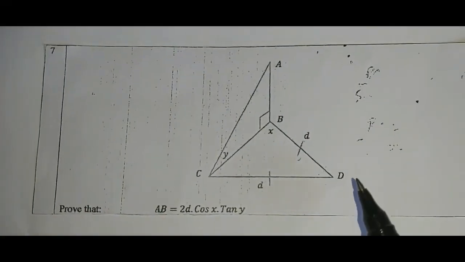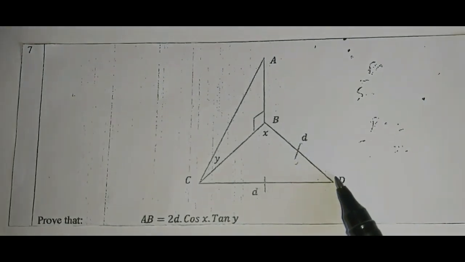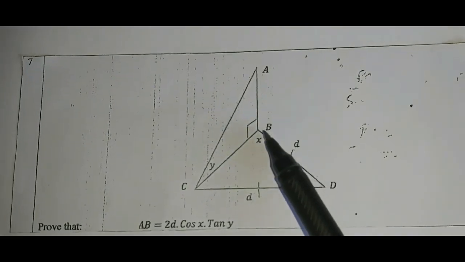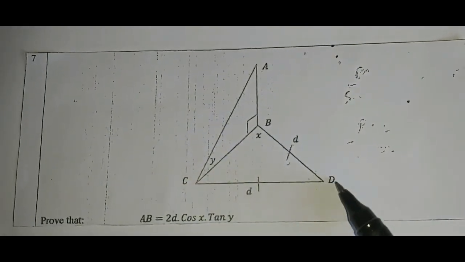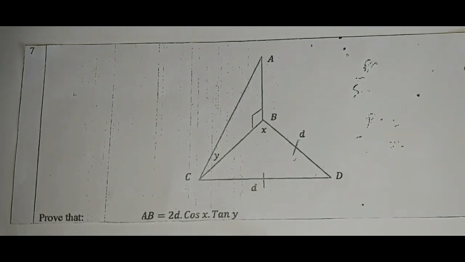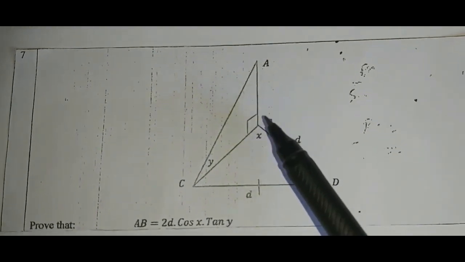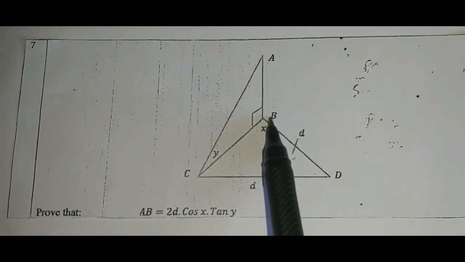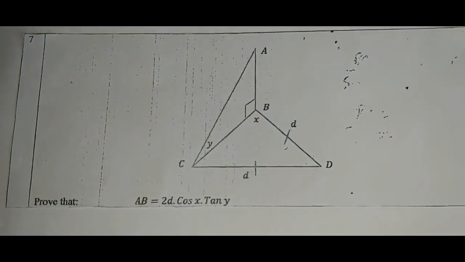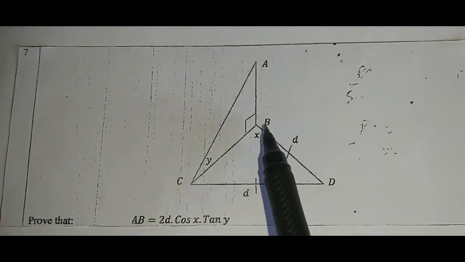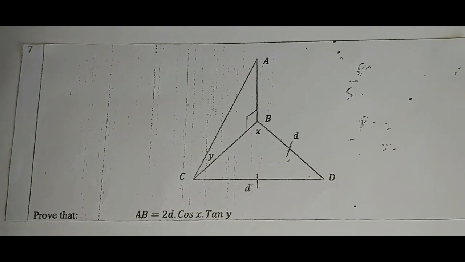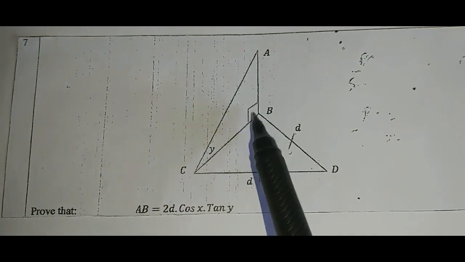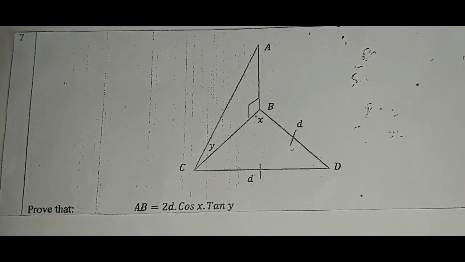This diagram here is a three-dimensional diagram, in the sense that B, C, and D are on the same horizontal plane. Then the triangle A, B, and C is on the vertical plane. So only these three points are on the horizontal plane, and A, C, and B are on the vertical plane, which means A is vertically above B. We must be able to get that well.